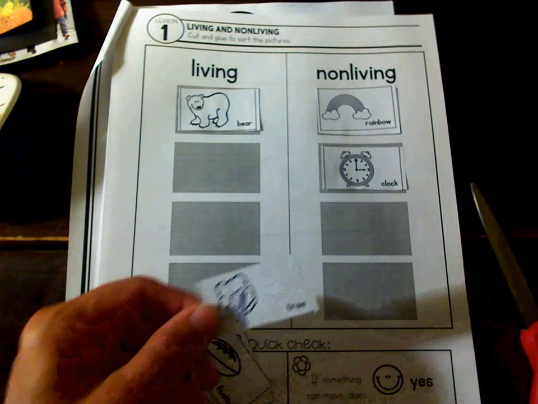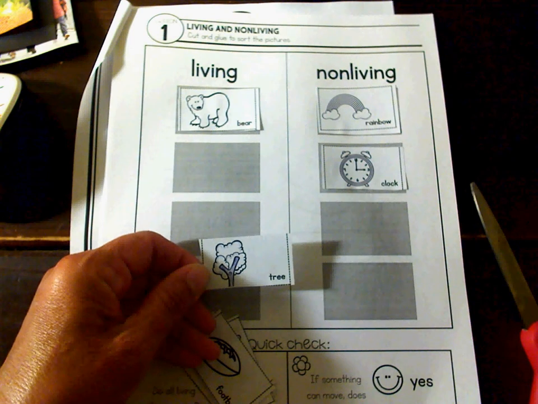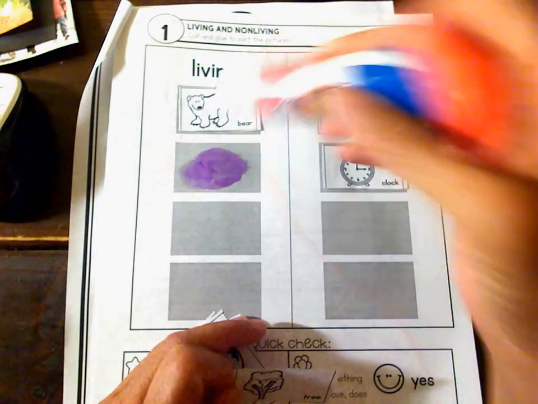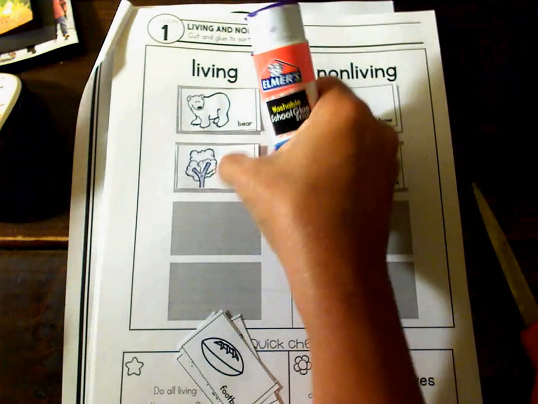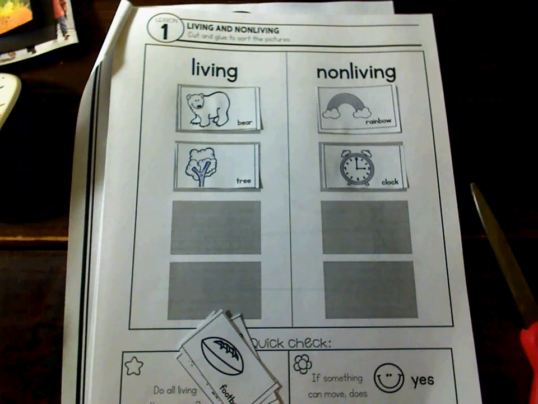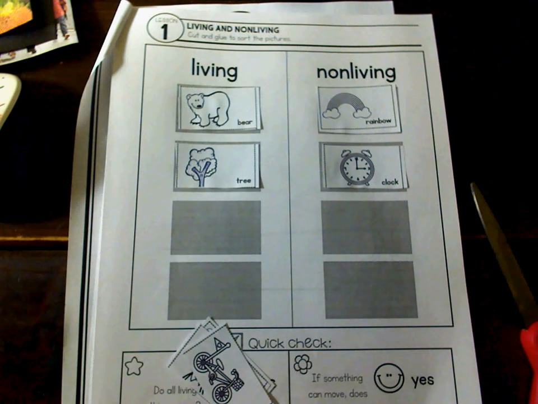Good job. What about a tree? Do you remember what we learned about with plants? A tree is a living thing. Believe it or not, boys and girls, a tree makes its own food to provide nutrients for itself. It does grow and change in the fact that it starts out as a seed and then grows into the beautiful tree. It can reproduce and make more. Good job. It also can move. It can lean towards light or away from light.